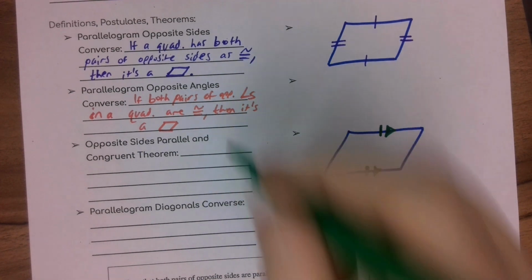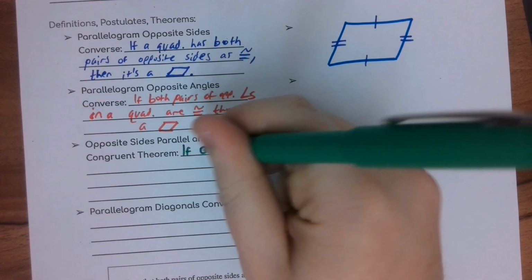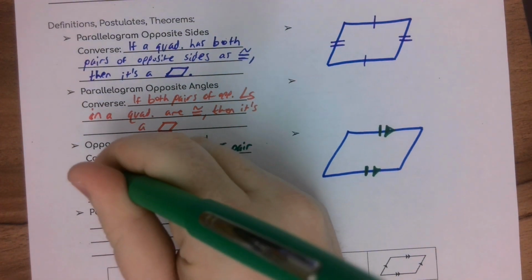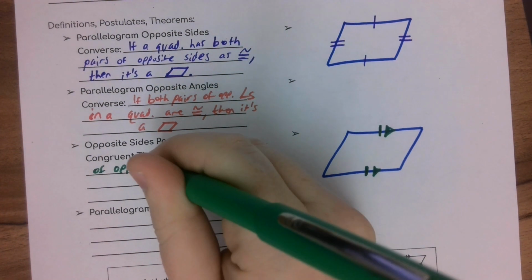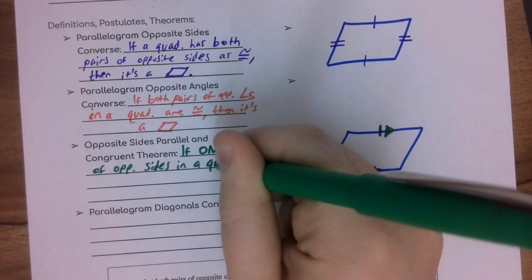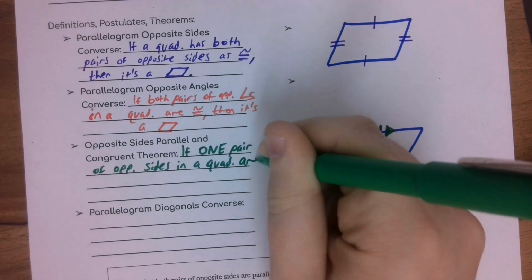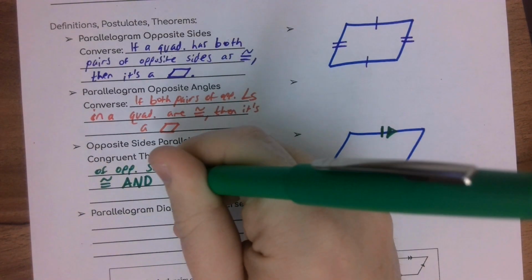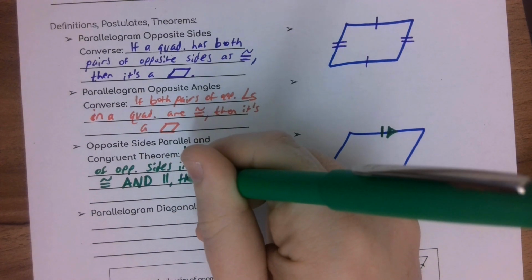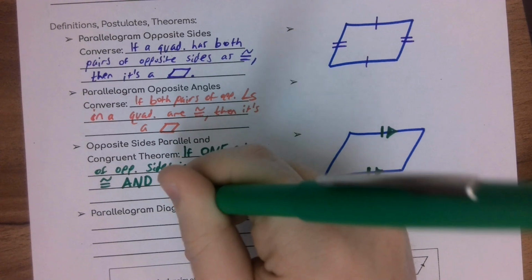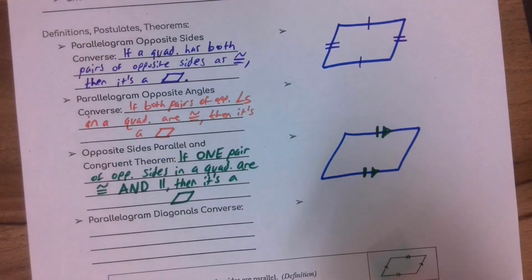But the idea is, if one pair, just one pair of opposite sides in a quadrilateral are congruent and parallel, then it's a parallelogram.